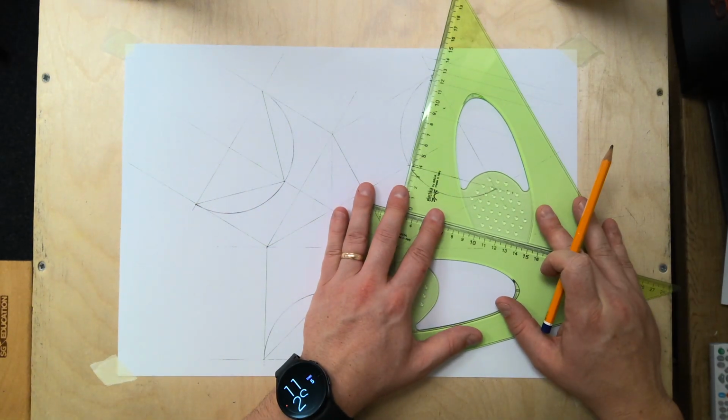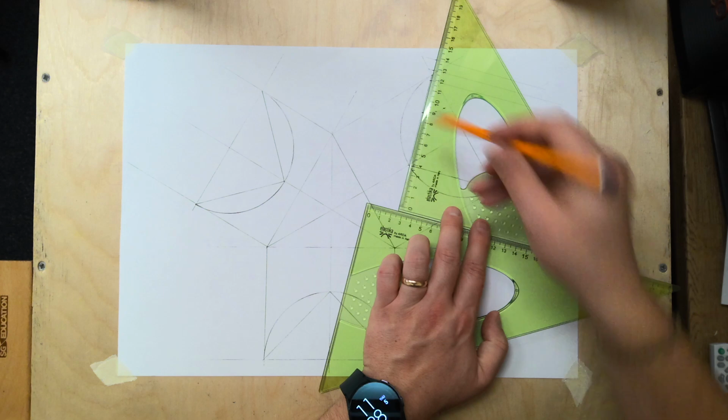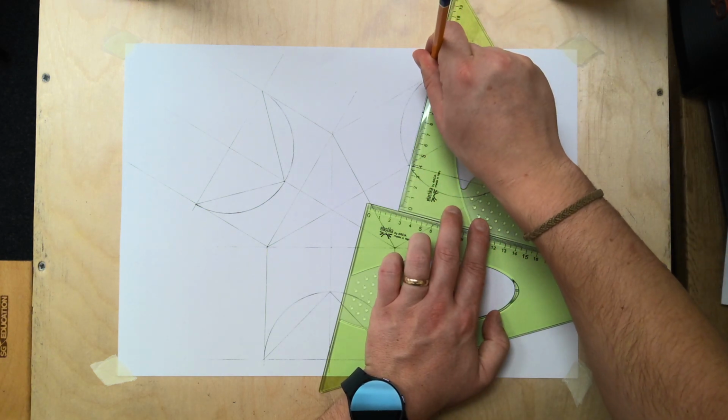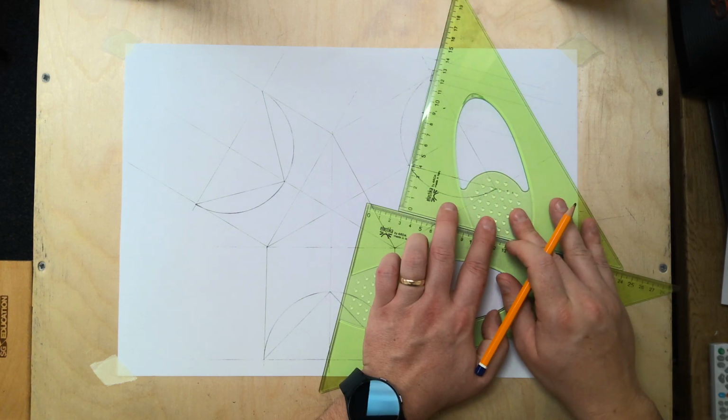And again, up along this side, sliding set squares, set up my side there. What I can do is heavy my portion where necessary.